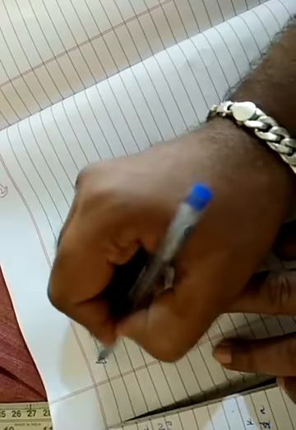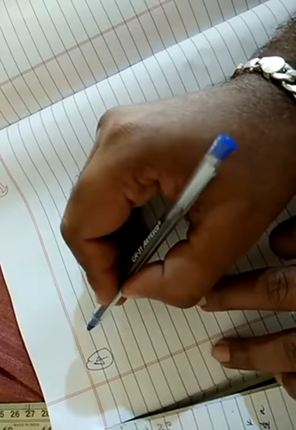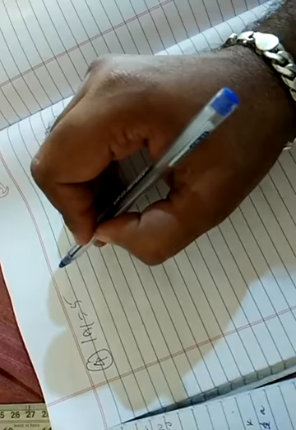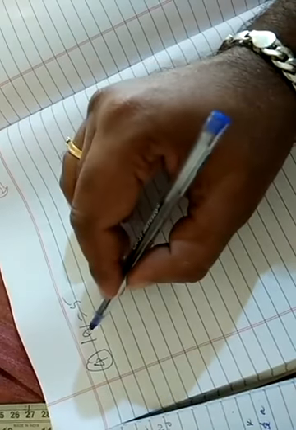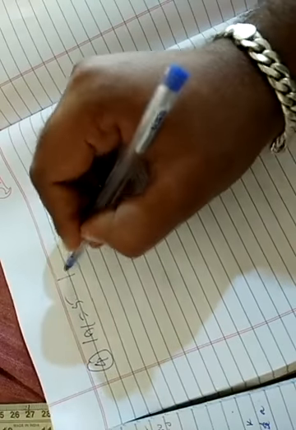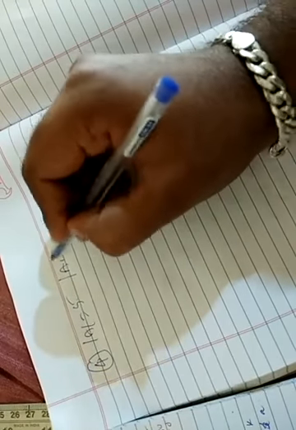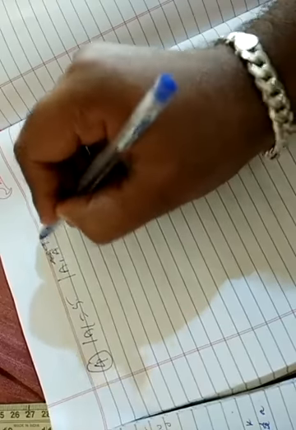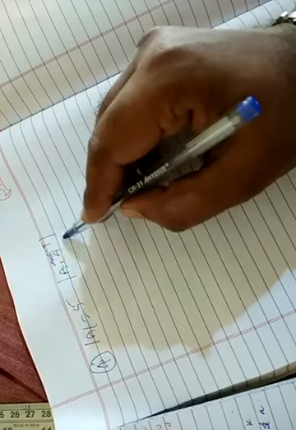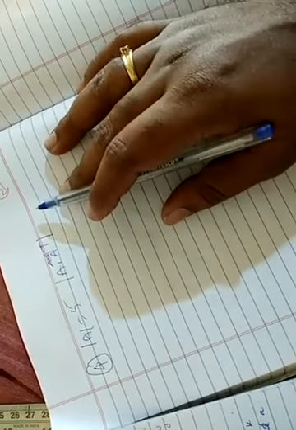Now question number 4. 4 is a very simple one. The determinant of A is 5. We have to find the determinant of A into A transpose. If A has determinant 5, A transpose also will have a determinant 5.